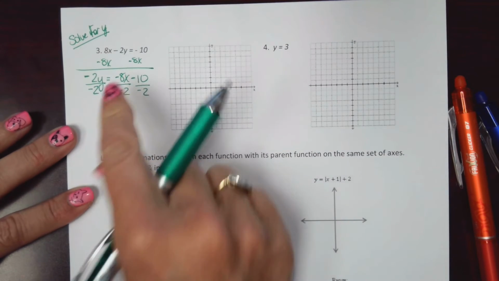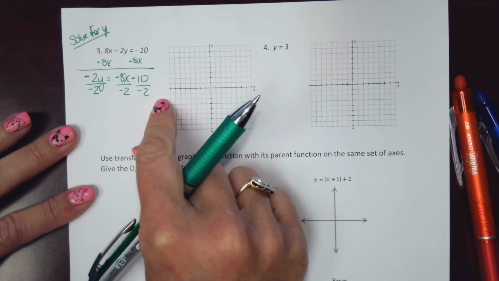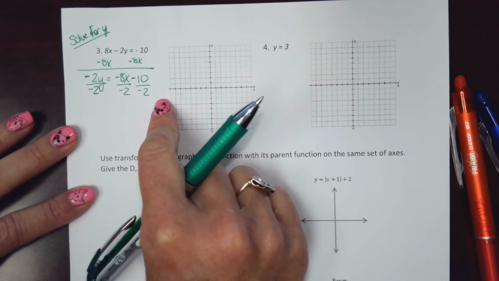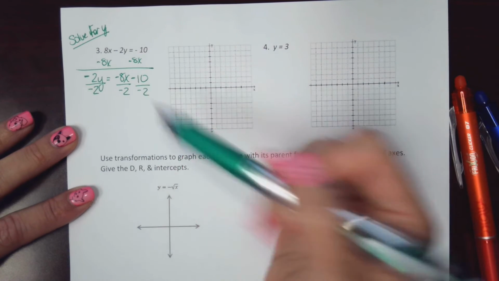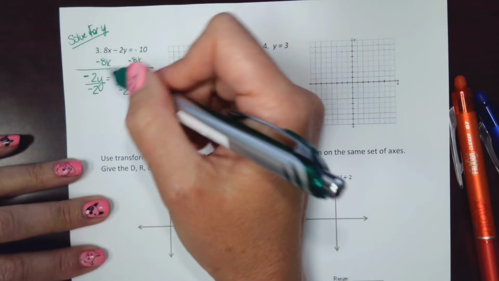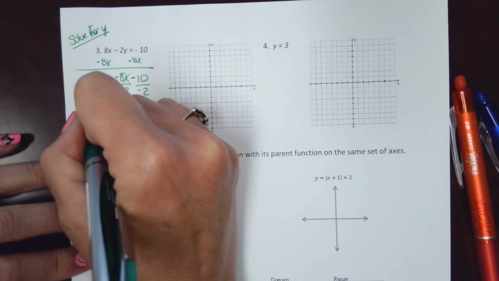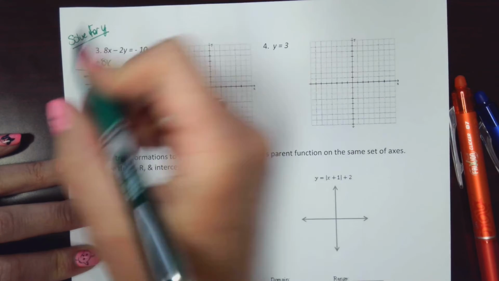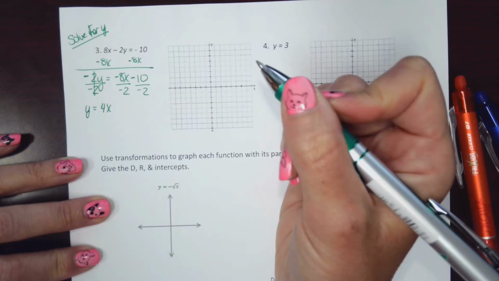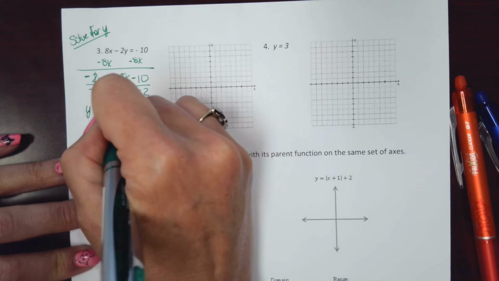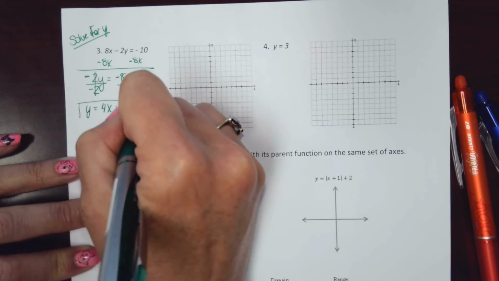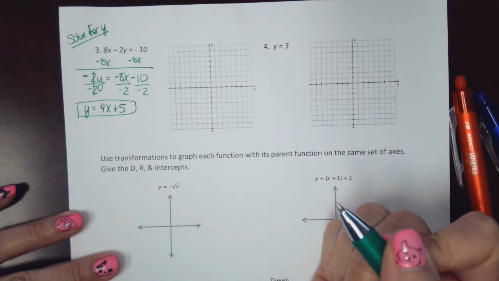And you might want to write that negative 2 below each term, because sometimes people will divide the first term and then forget to divide the constant. A negative divided by a negative is a positive, so that's a positive y. Negative divided by negative is a positive, so I have a positive slope, 4x plus 5. That's the equation of my line in slope-intercept form.